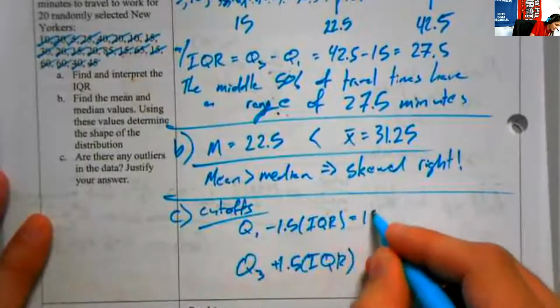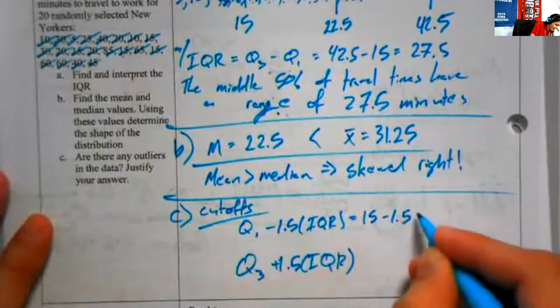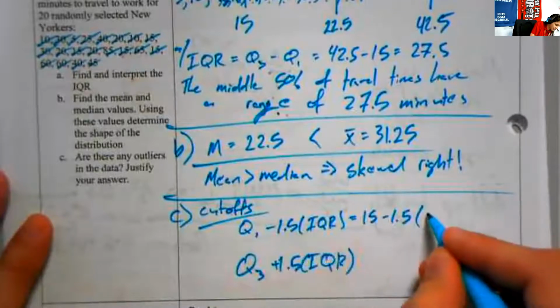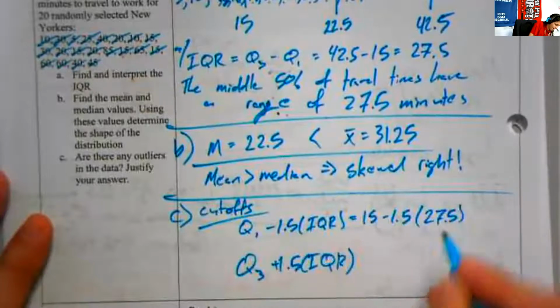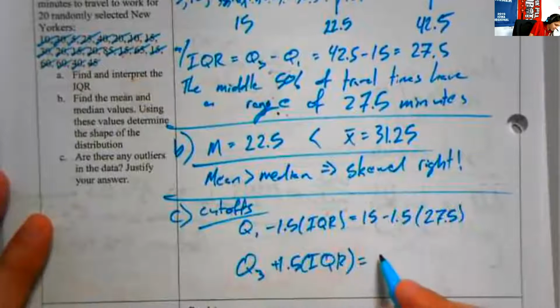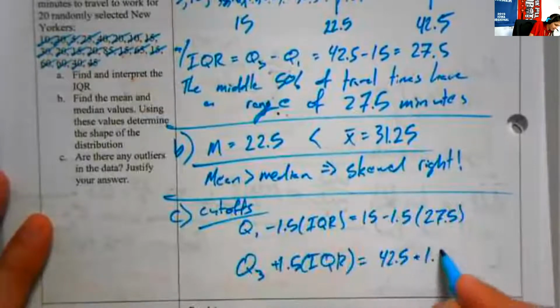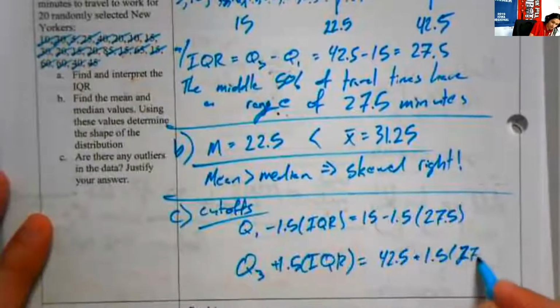Q1 is 15 minus 1.5 times, what is that? 27, is that right? Yeah, 27.5. And for Q3, it's 42.5 plus 1.5 times 27.5.